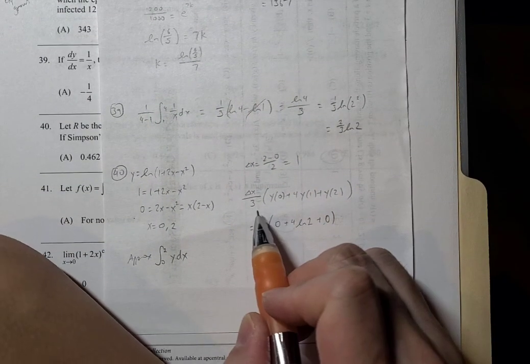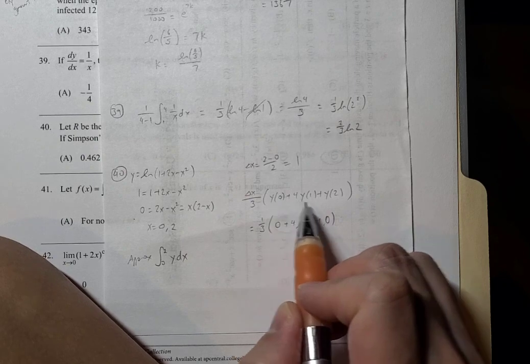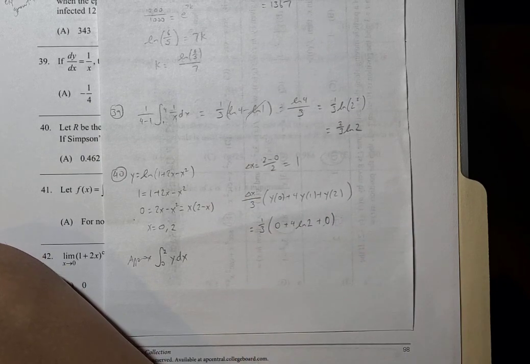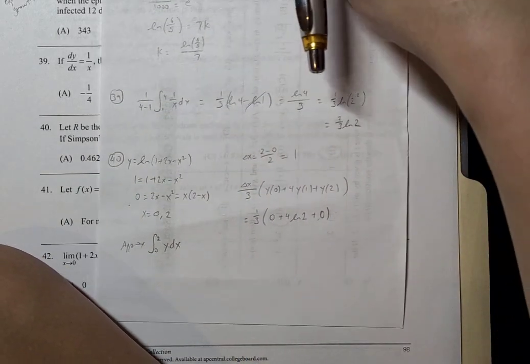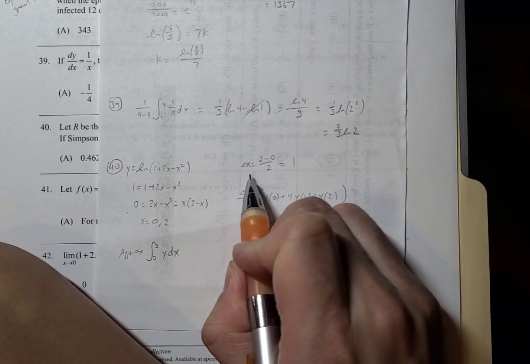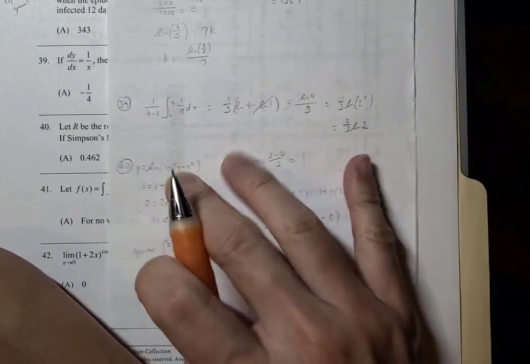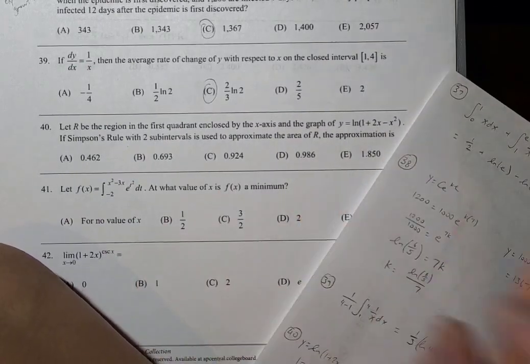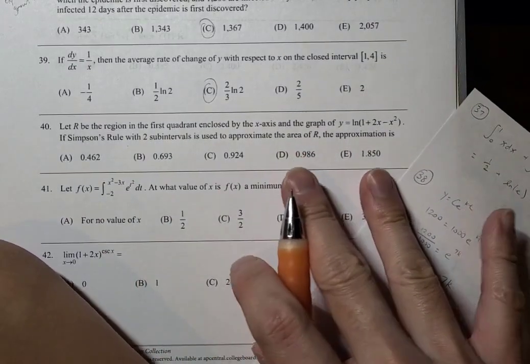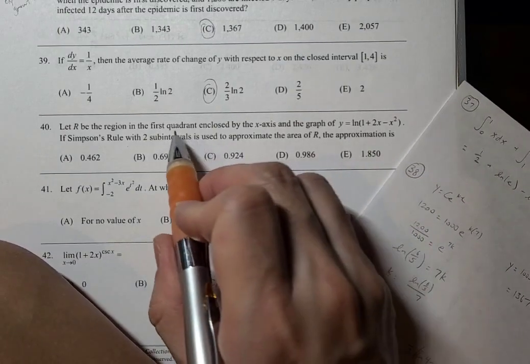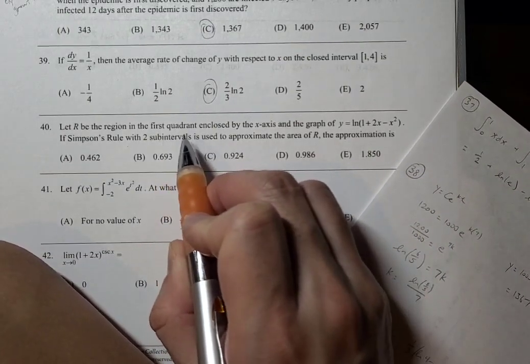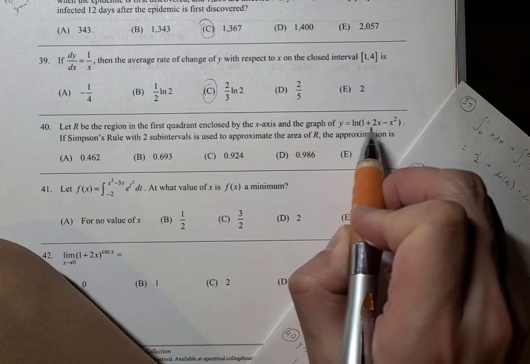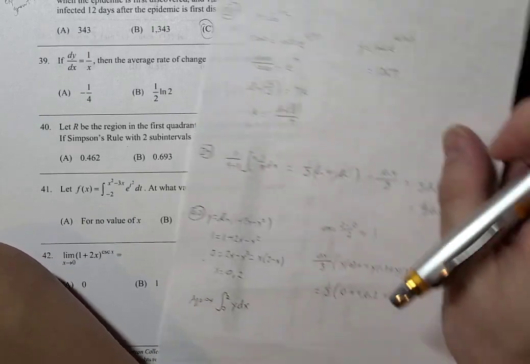It's just delta x over 3, and then there's that 1, 4, 1 coefficient thing, right? So hopefully that sounds familiar. So to approximate it, let's first find delta x. We want two subintervals, so delta x is, well, they don't tell us from where, but from 0 to 2. So how did I know that's from 0 to 2? Well, they tell us it's in the first quadrant. So we probably want to find the zeros of the function, okay?